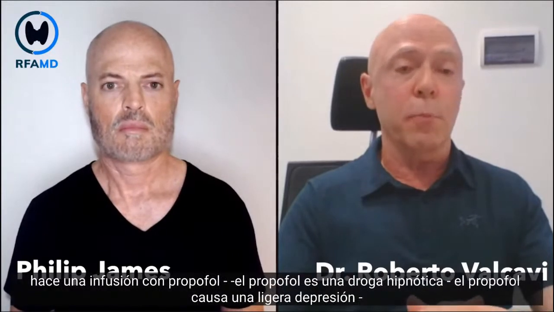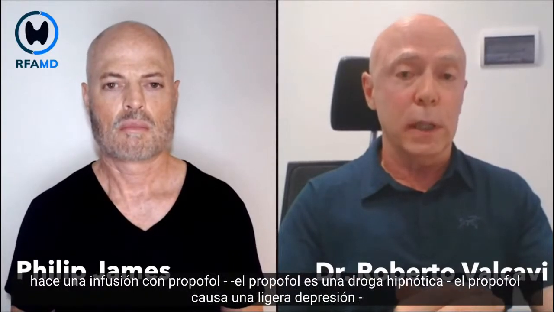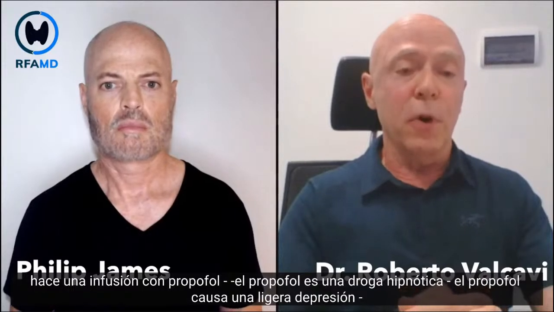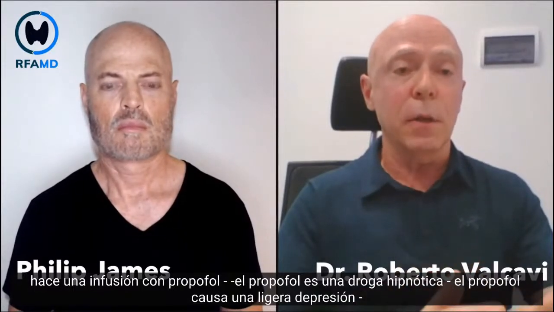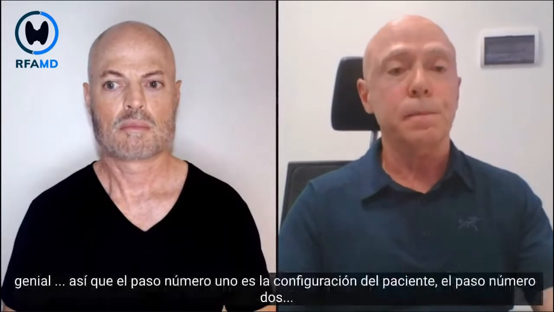After that, he does an infusion with propofol, a hypnotic drug. Propofol causes a slight breathing depression, so we give oxygen in order to maintain normal oxygen saturation in the blood. We monitor, of course, all vital parameters, including oxygen in the blood.